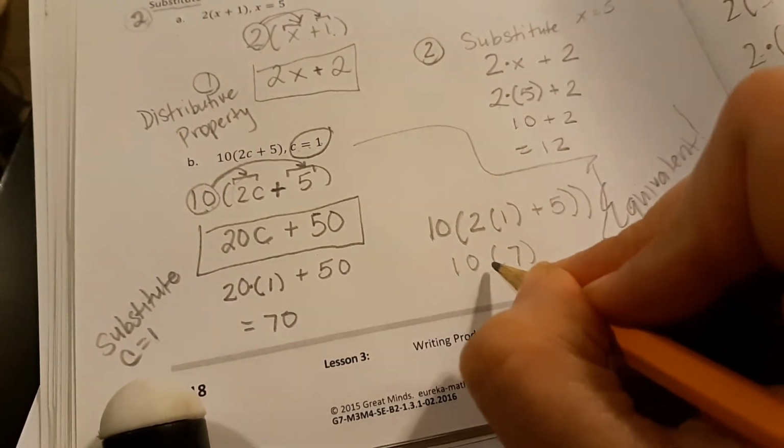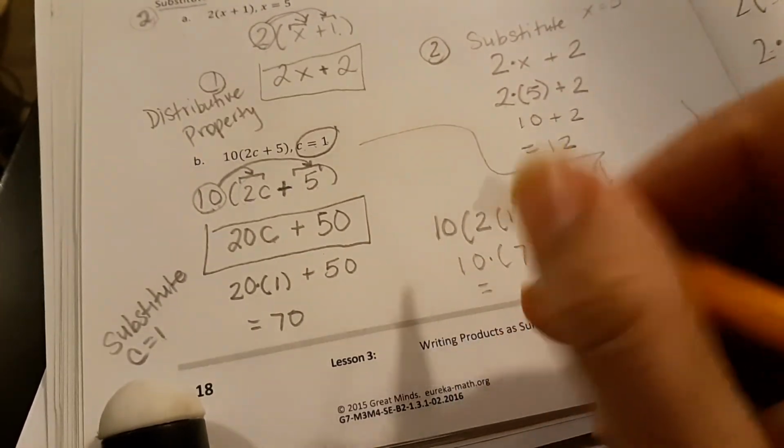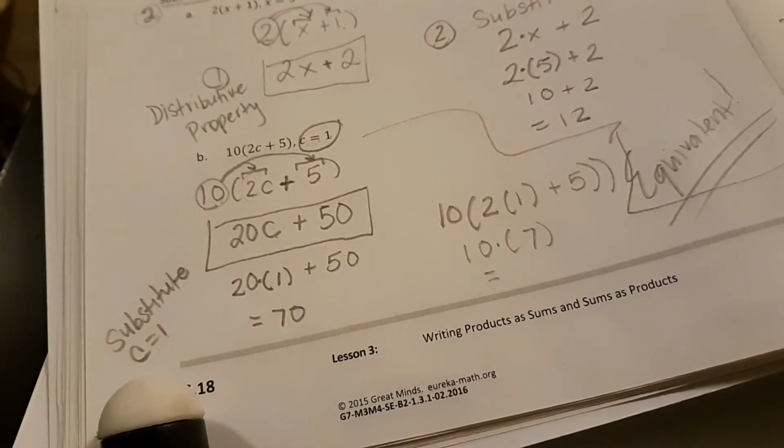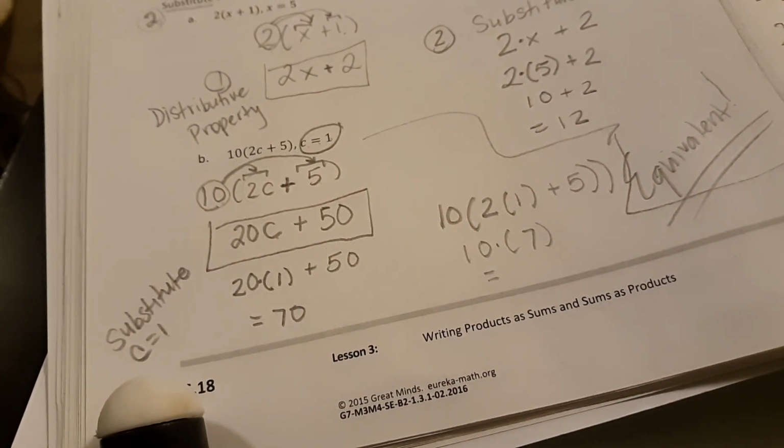Okay, see? Now you're going to finish this part, okay? 10 times 7. Just verify that these are equivalent, and then let's move on to the next question.